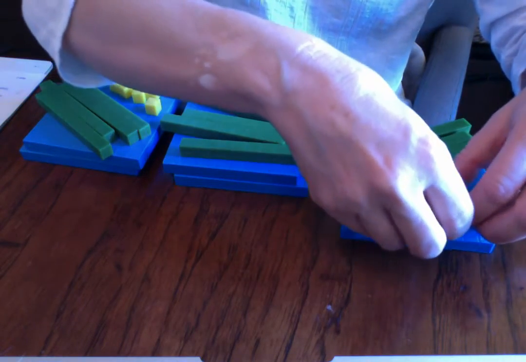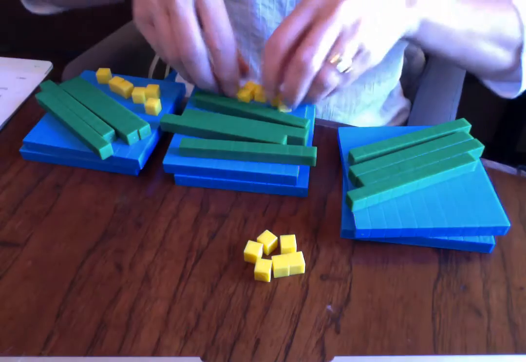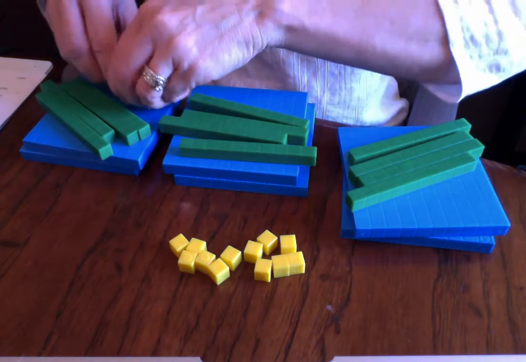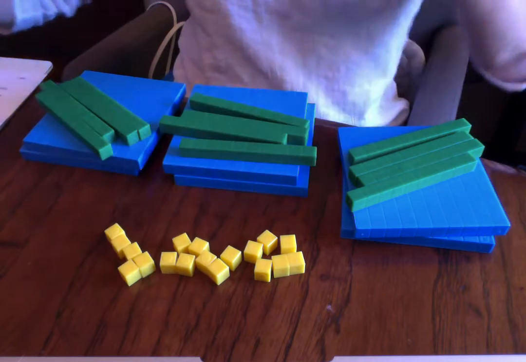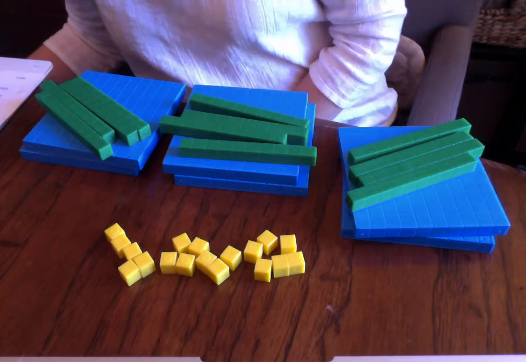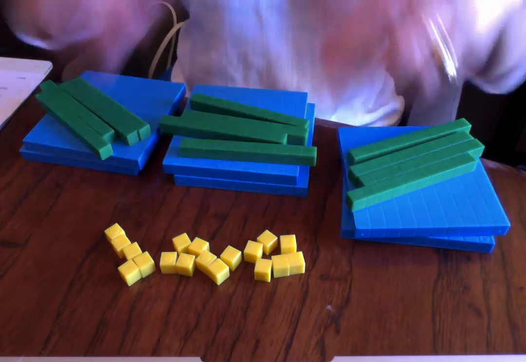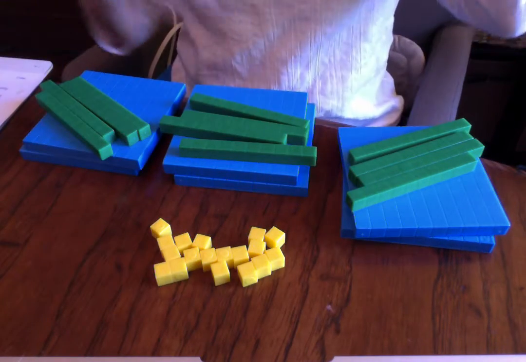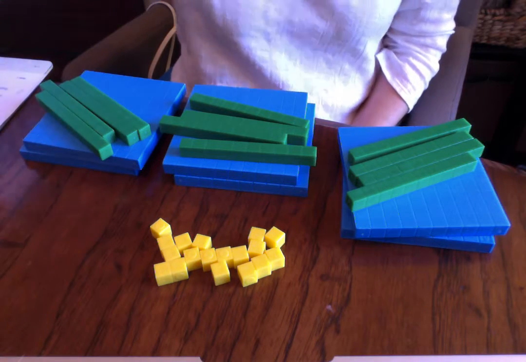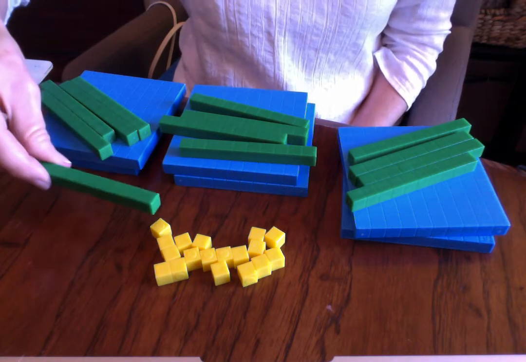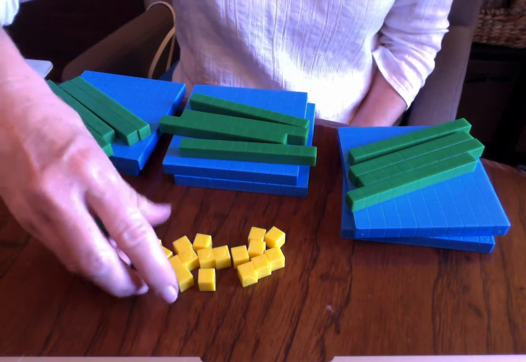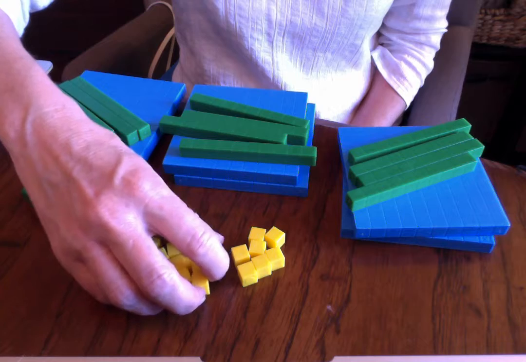So we've got 6, and another 6, that's 12, isn't it? And another 6, that would be 18. And we want to make sure that we've renamed things properly, okay? So if I had 18 ones, I could take 10 away and rename it for an extra 10, right? So if I took 10 away, that would leave me with 8 ones, correct?